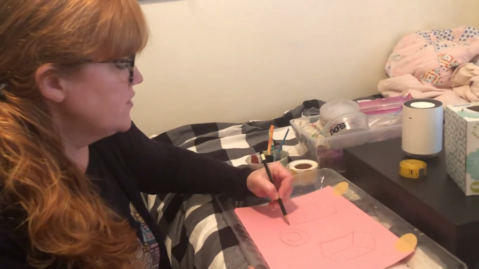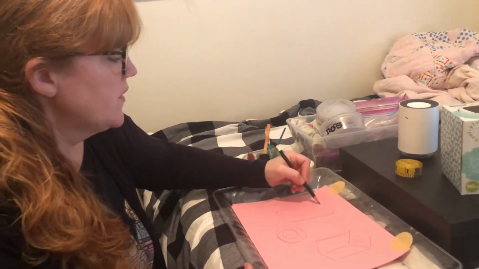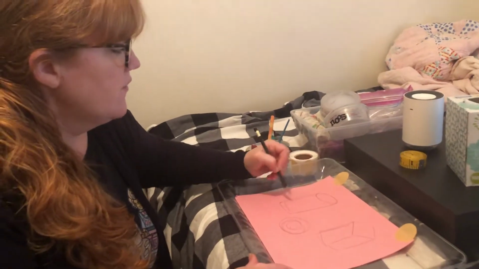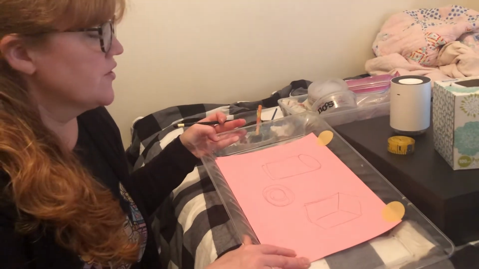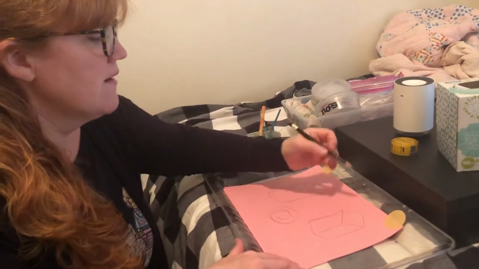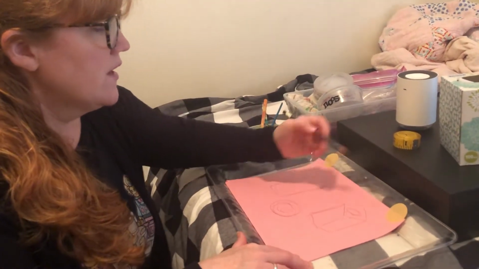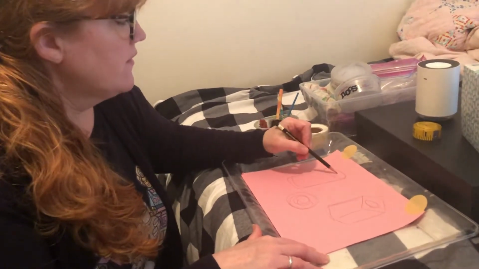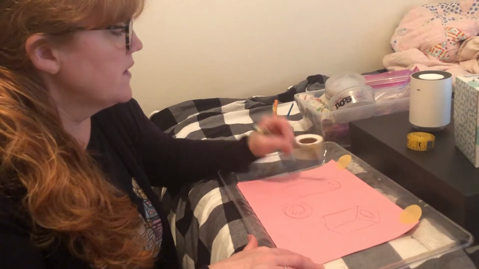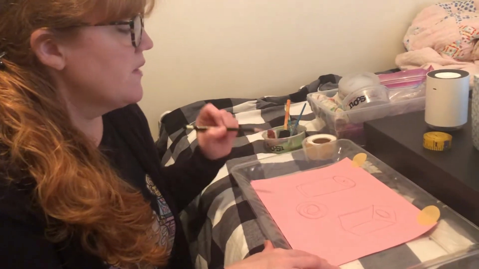You could do 1 shape, you could do 5 shapes, but 3 is really good because if you're using a piece of paper like copy paper or construction paper, 3 shapes fit nicely on the page. So here's my tissue box, here is my tape measure, and here is, I think this is a humidifier, a little mini humidifier. Anyway, so I've got my 3 shapes.